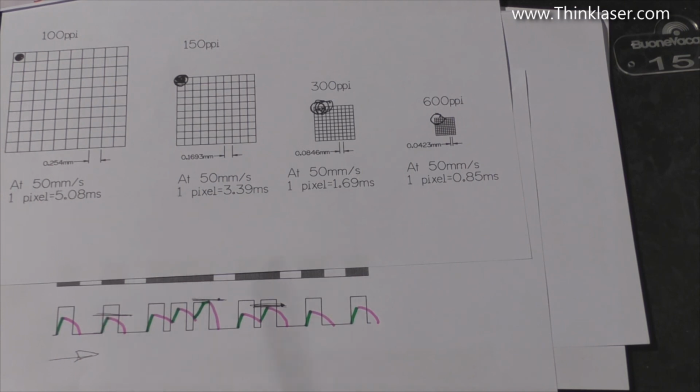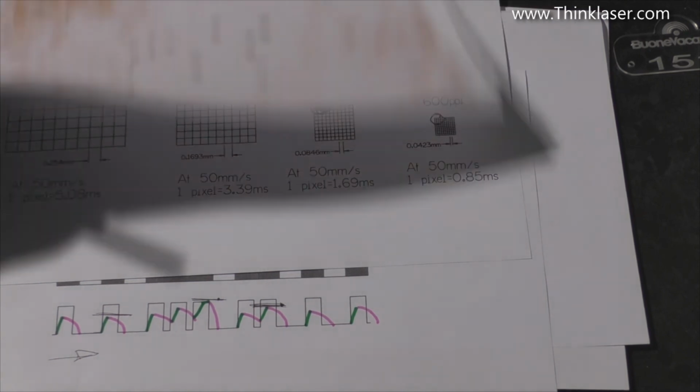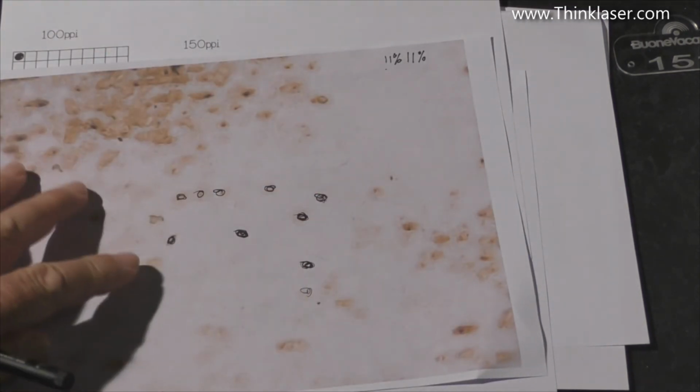So time is a most important factor because it's all related to the response capability of the power supply and the laser tube to produce a sharp dot. Now that was hard work and I hope you've understood that. It is the explanation that I'm putting forward for this strange pattern of variable burns.